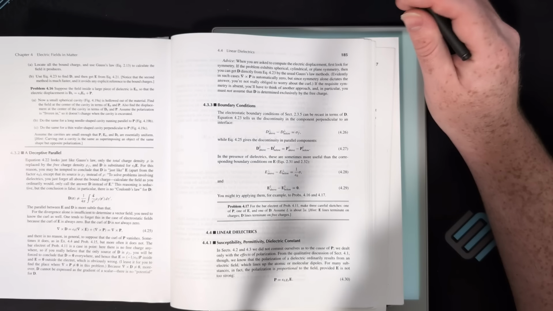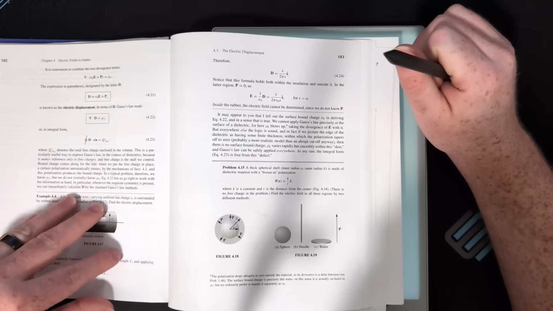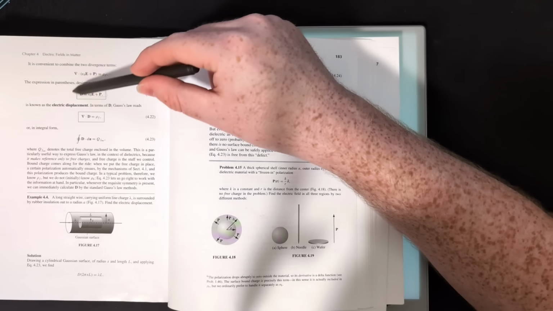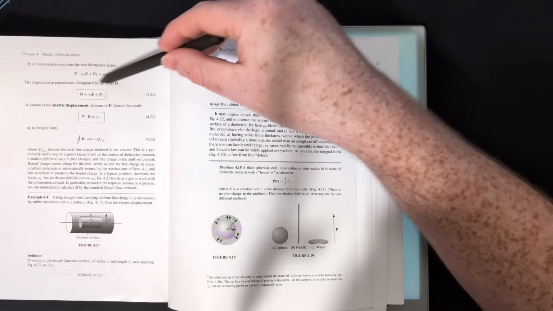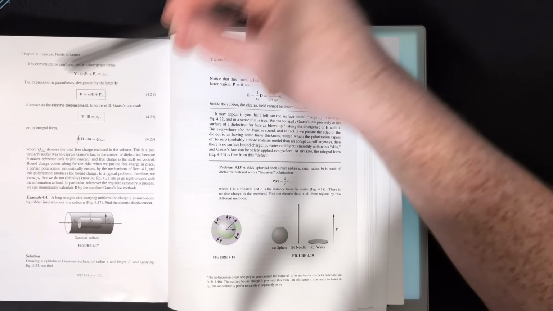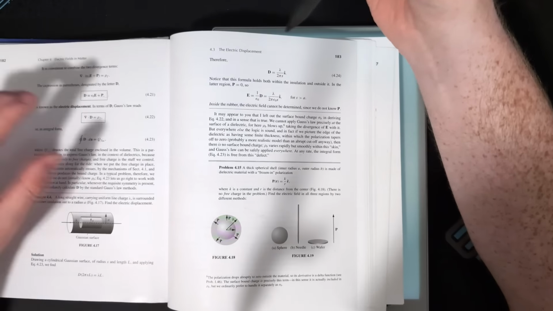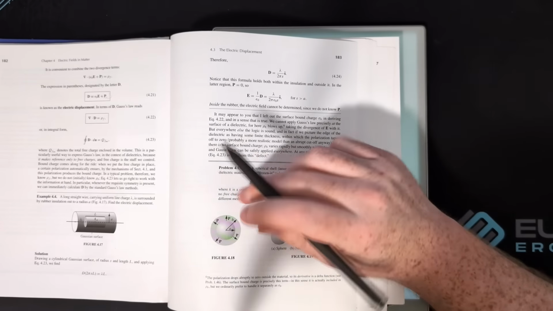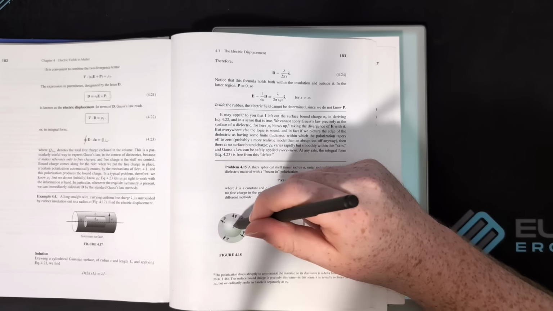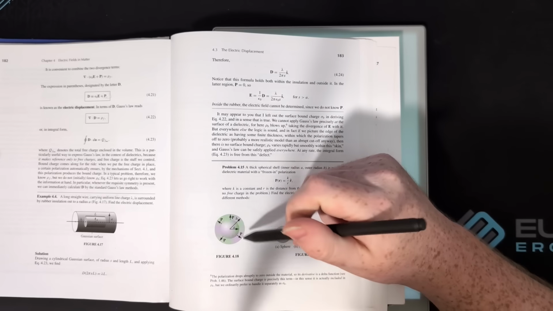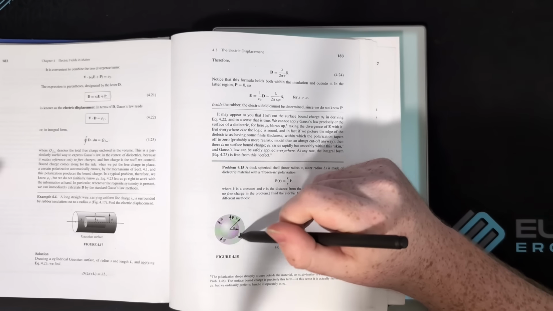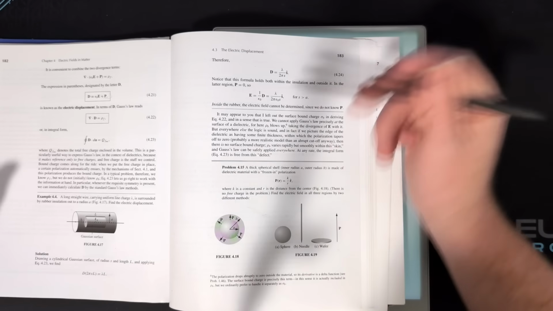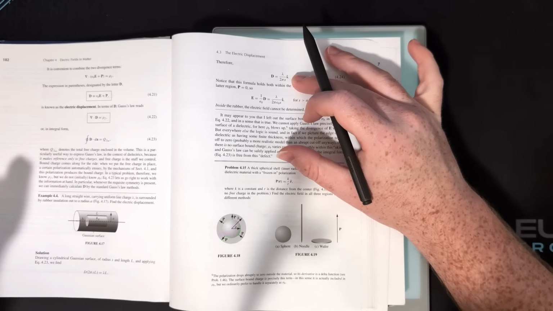It wants us to use that equation to find the displacement field and then use the relation that D is equal to epsilon E plus P. We can derive the electric field from this if we know D, and we do know P because P is the polarization given here. The three regions are: the electric field inside of the inner sphere of radius A, the electric field between the two spheres, and the electric field on the outside, everywhere else in space. Those are the three regions we need to find the field at.